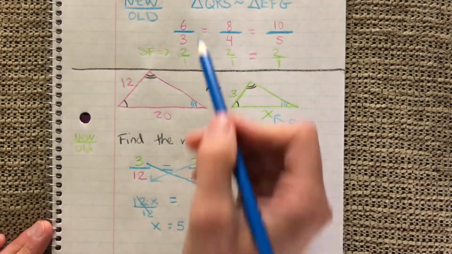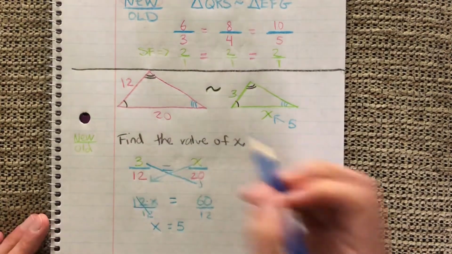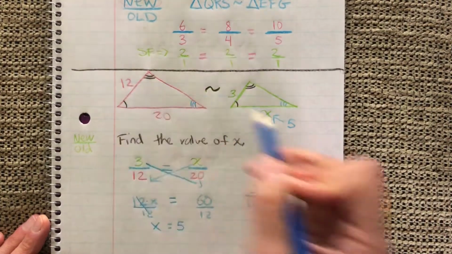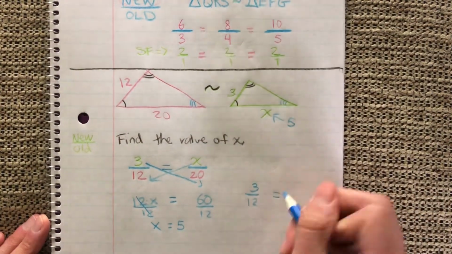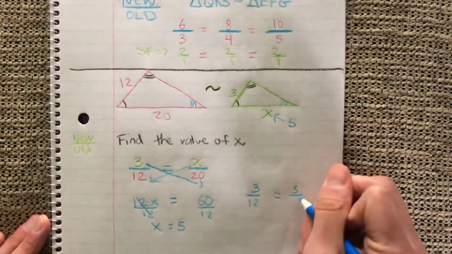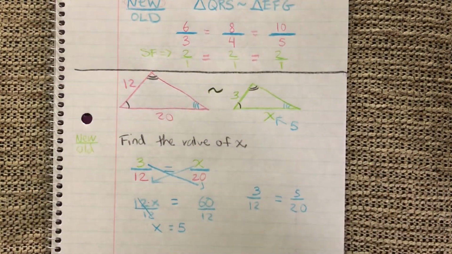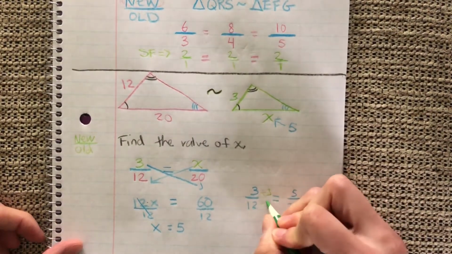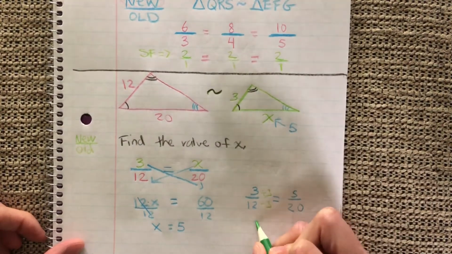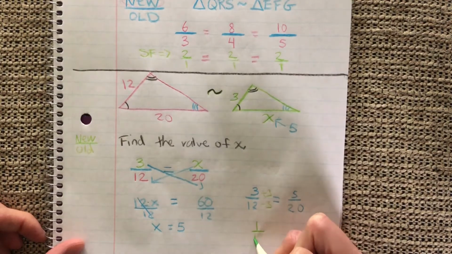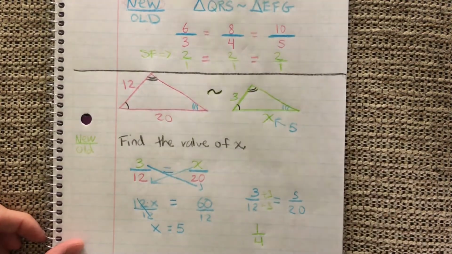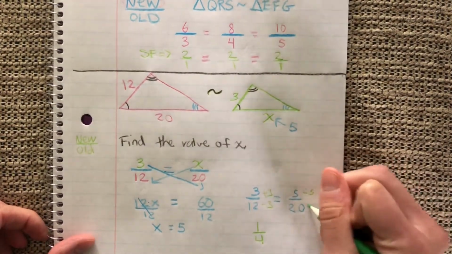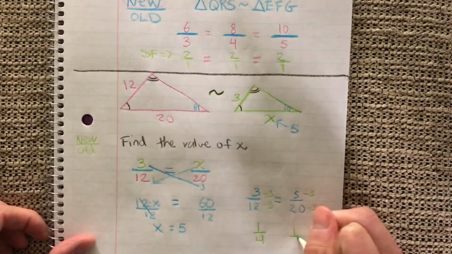To prove that, I can use the same ratios. So again, 3 over 12, 3 divided by 12, should be the same as 5 divided by 20. And when I simplify these fractions, again, 3 and 12 have a common factor of 3, so I could divide both the top and the bottom by 3. My new fraction will be 1 over 4, which would be my scale factor. The same thing is true with 5 over 20. I could divide 5 by 5 and 20 by 5, and that will leave me with 1 over 4.